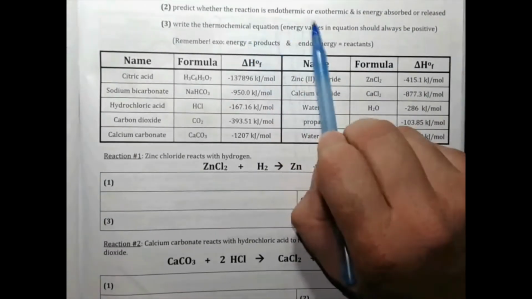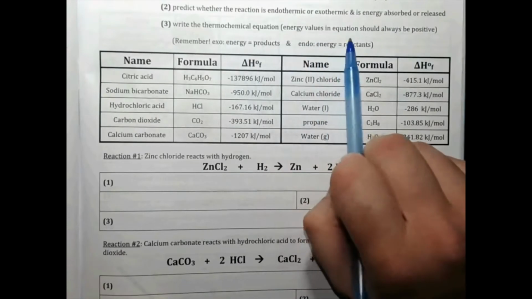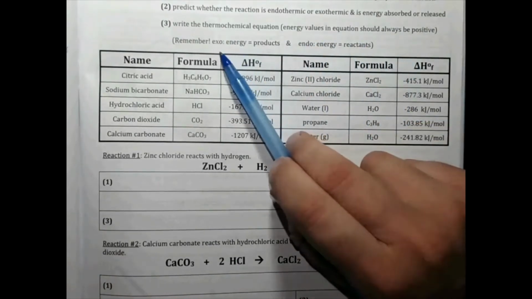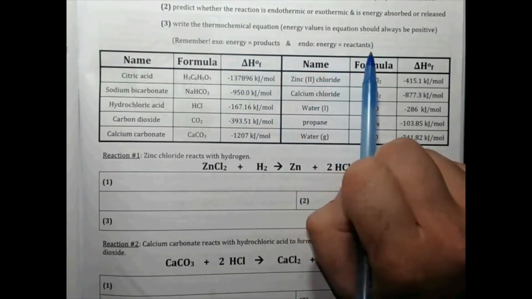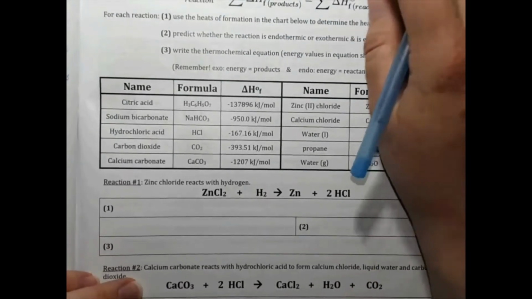Predict whether the reaction is endothermic or exothermic, and if energy is absorbed or released, write the thermochemical equation. Energy values in the equation should always be positive. Remember that exothermic means the energies in the products, endothermic means the energies in the reactants. This seems like a lot of information. We're going to do it, and you're going to be like, oh, this is really easy.